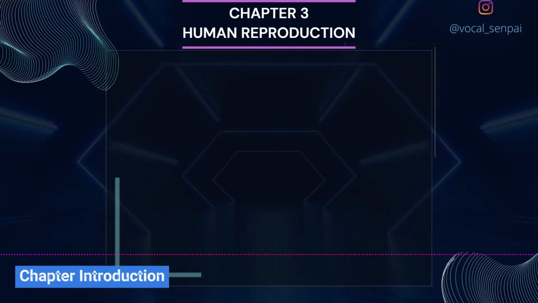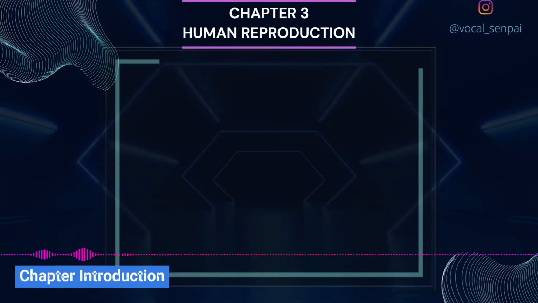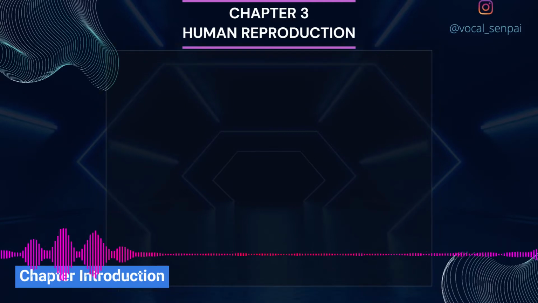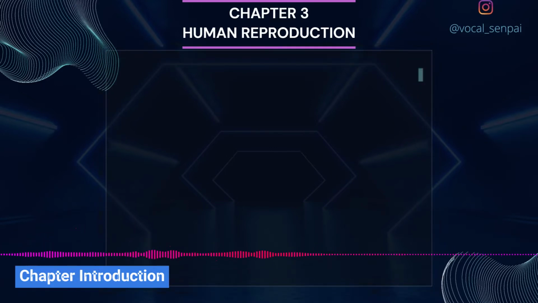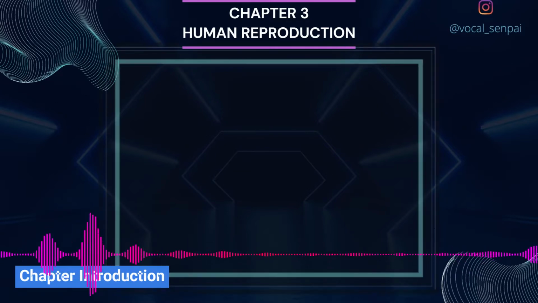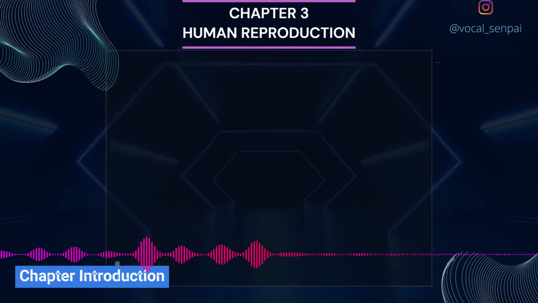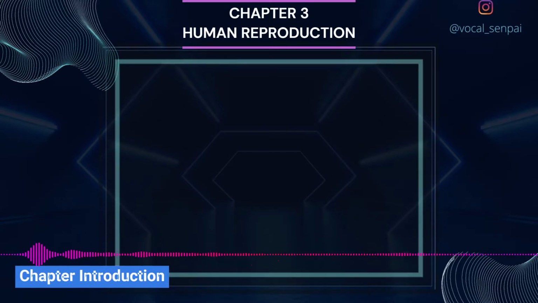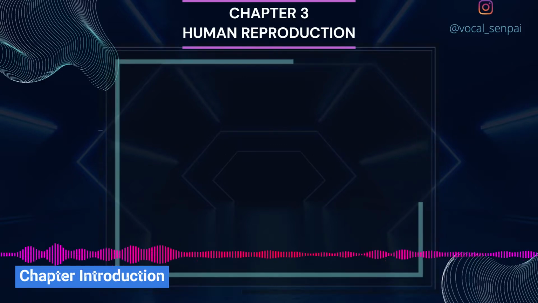Chapter 3. Human Reproduction. As you are aware, humans are sexually reproducing and viviparous. The reproductive events in humans include formation of gametes, gametogenesis, i.e., sperms in males and ovum in females, transfer of sperms into the female genital tract, insemination, and fusion of male and female gametes, fertilization, leading to formation of zygote. This is followed by formation and development of blastocyst and its attachment to the uterine wall, implantation, embryonic development, gestation, and delivery of the baby, parturition.